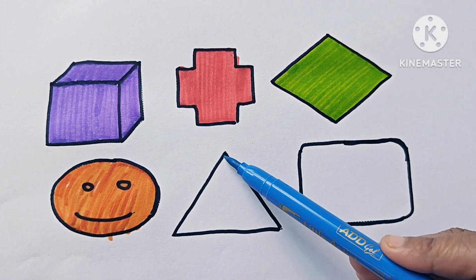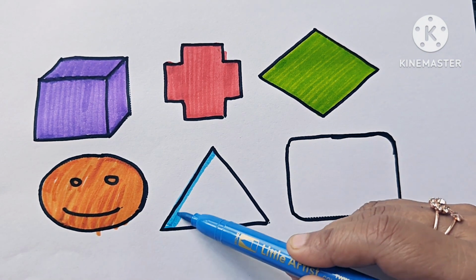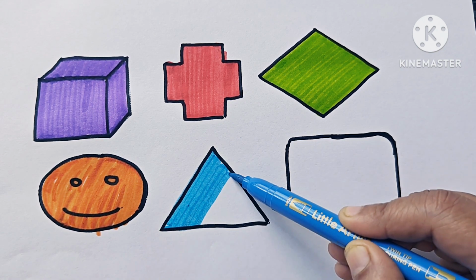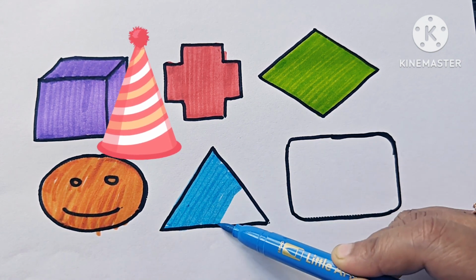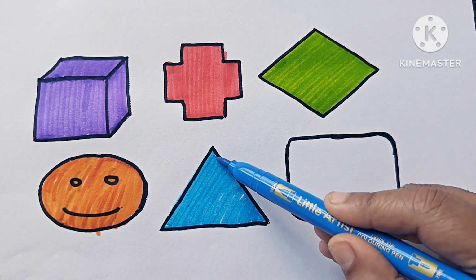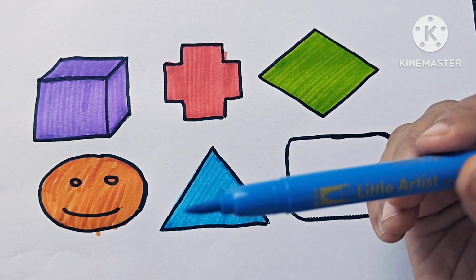Sky blue. This is triangle. It has 3 sides, 3 vertices and 3 angles. It is a 2D shape. Tri means 3. Triangle. This color is sky blue.